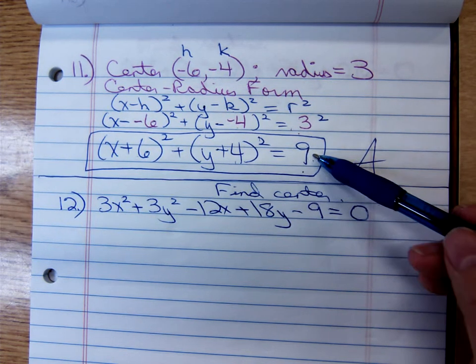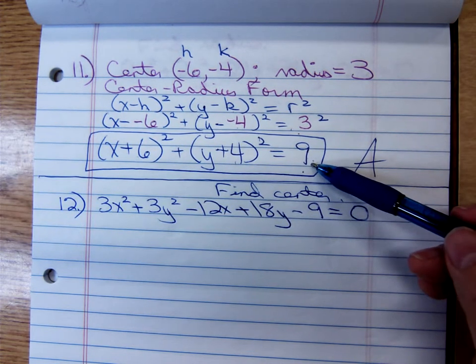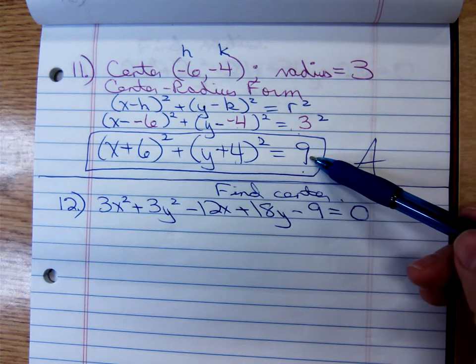If it's a 0, then you just have a center point. If it's a negative, you have nothing. You have no graph whatsoever. But if it's a circle, that number on the right-hand side had better be positive.